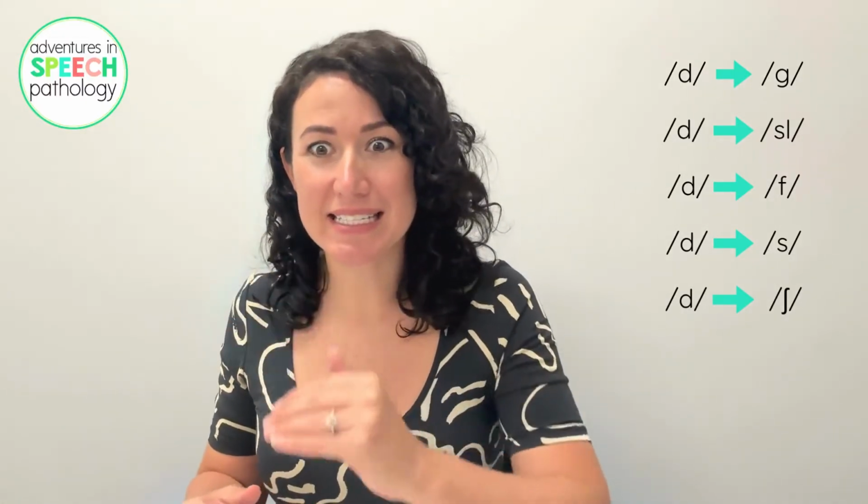And when a child has a favoured sound like this, the multiple oppositions approach can be great so that the child can contrast D with all of those other substitutions, all of those other sounds. And our goal is really to change that speech sound system and make the child more aware that they have to change their sounds so that we can understand them.